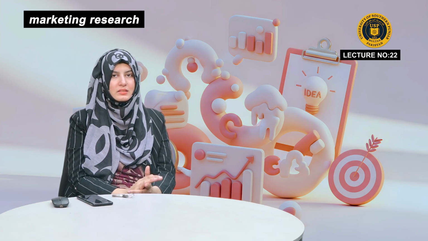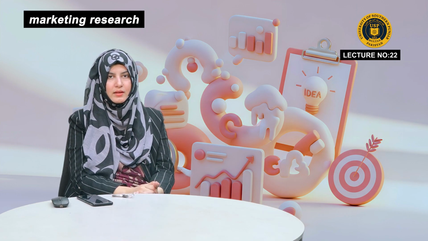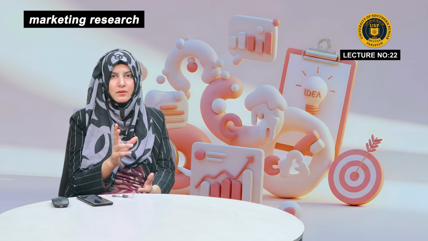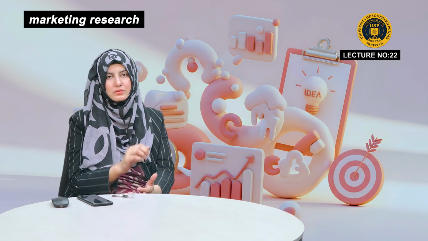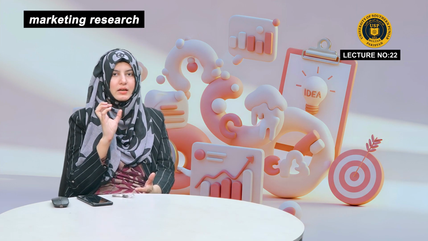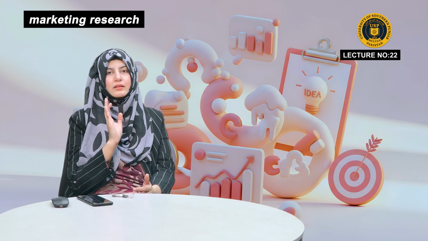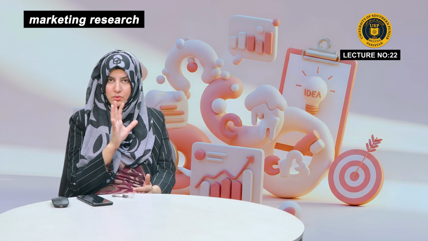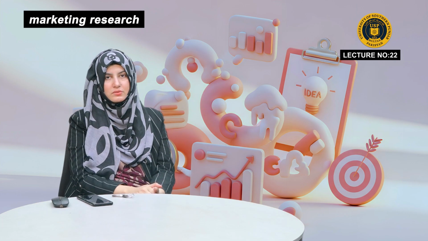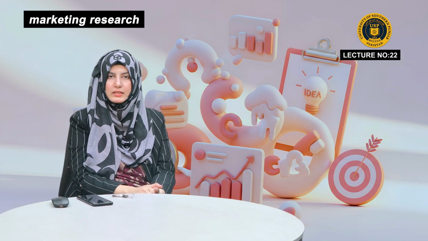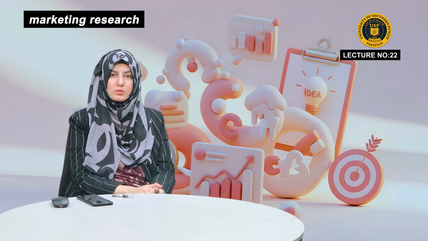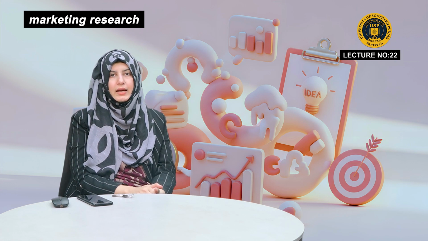Now I'll be discussing some key takeaways. Let's quickly recap what we have learned in both parts of today's lecture, which is regarding data preparation and cleaning. Data preparation and cleaning ensures that your raw data becomes useful and trustworthy. Validation checks whether the data was collected properly or not.